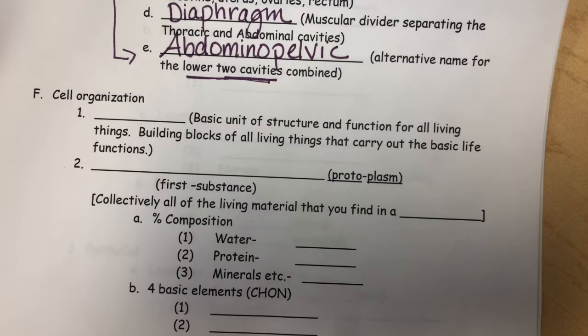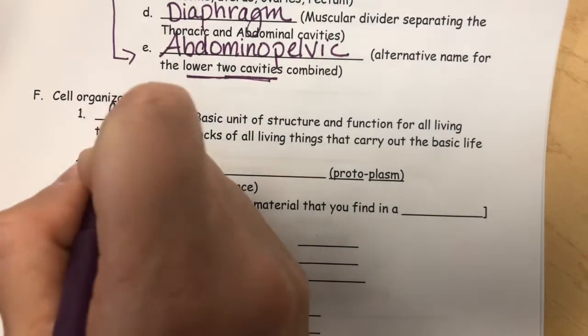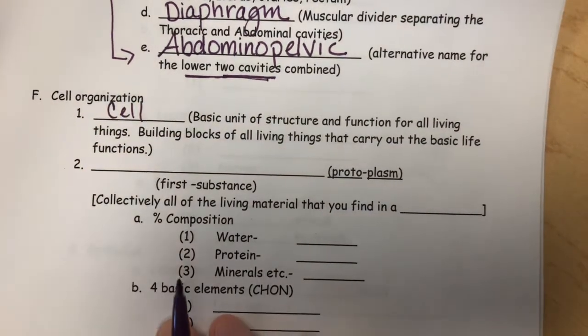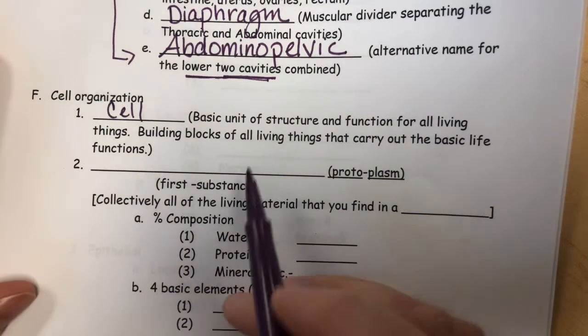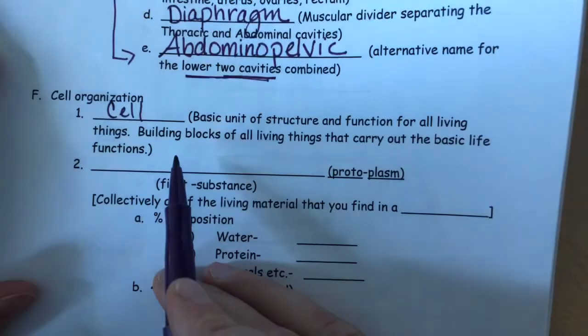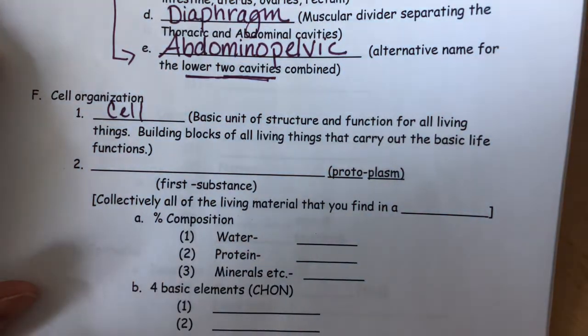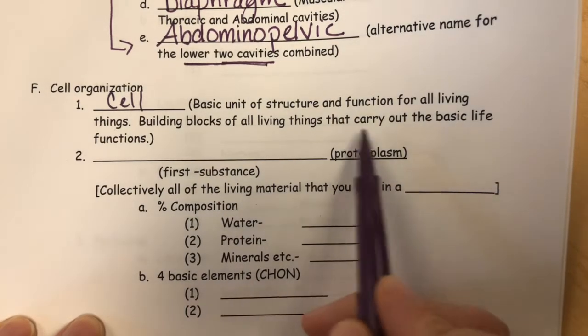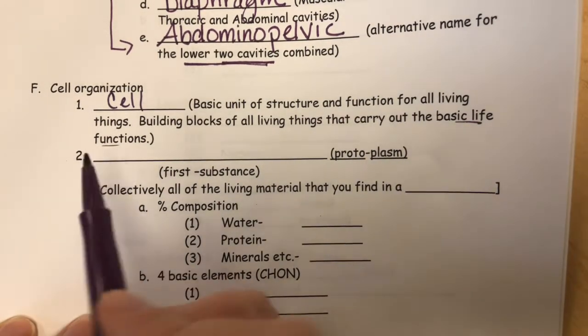So the smallest living thing is a cell. So we're going to write cell here, or you're going to type in cell, the basic unit of structure and function for all living things. It's the smallest thing that carries out the basic life functions.